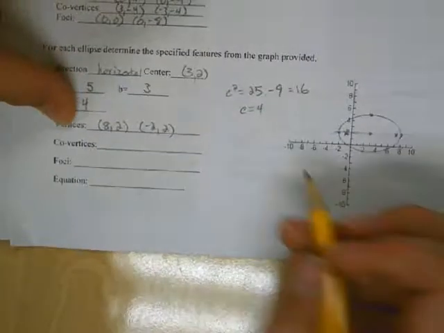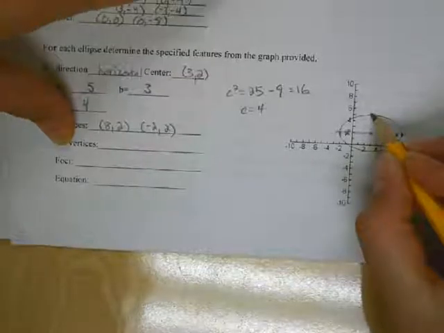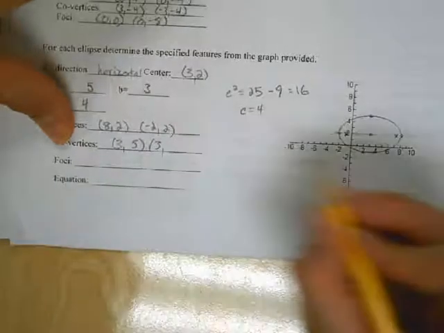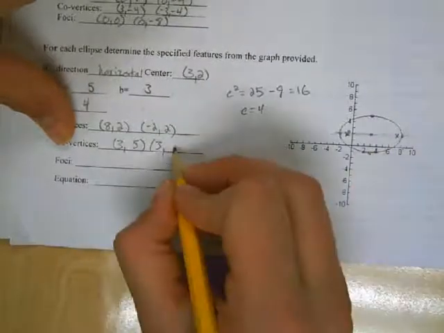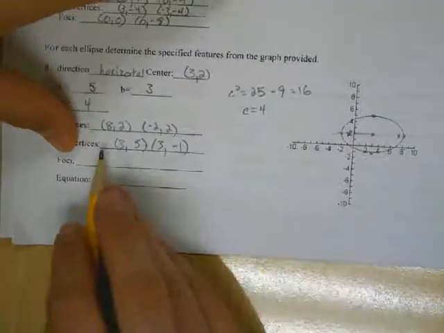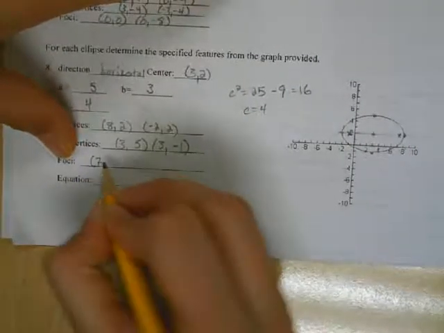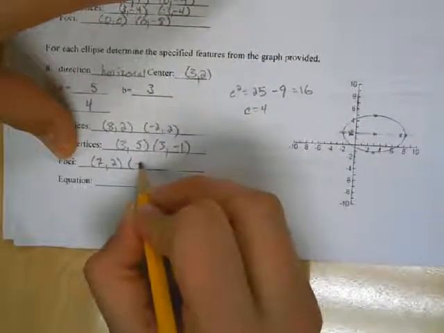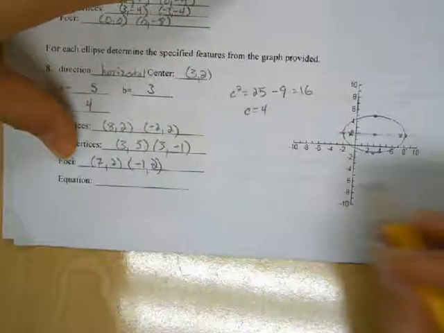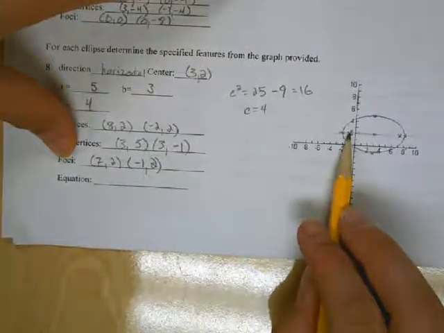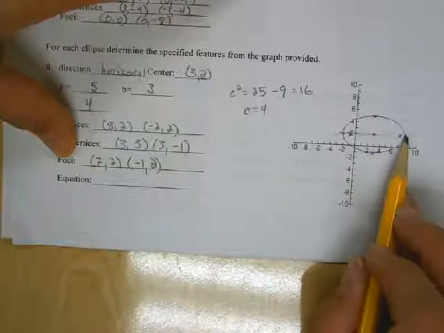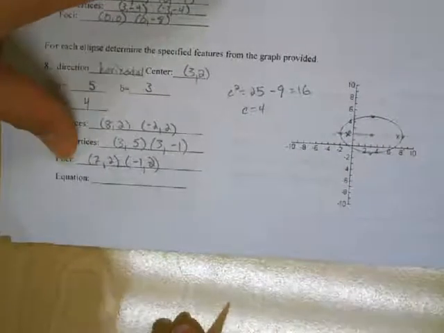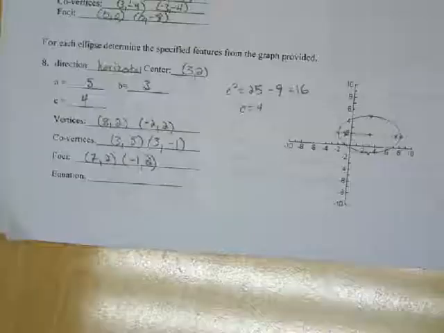Okay, co-vertices. So this point here, when x is 3, y is positive 5. And when x is 3, y is also negative 1. And then my focal points. So when x is 7 is this one. Y is 2, and when x is negative 1, y is 2. So this is just finding all this stuff on the graph. So negative 1, 2, 7, 2, I have 8, 2, and negative 2, 2 for those, and co-vertices there and there. Now the equation. So the last thing I got to write up there is the equation.